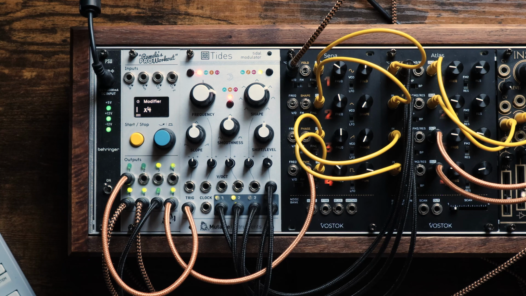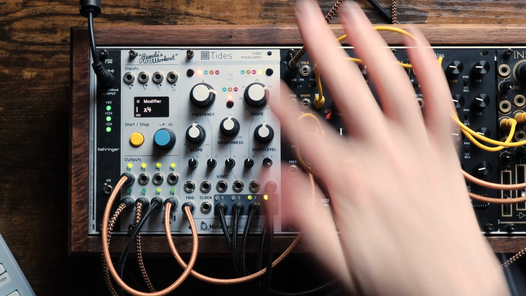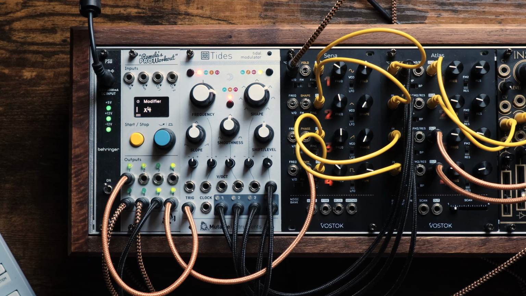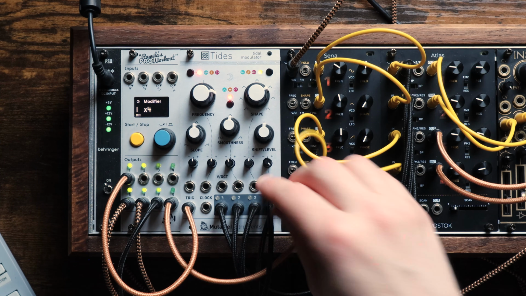So the first output mode that we're going to look at is the green LED, which is called different amplitudes. So let's stop the drums and break this patch down.